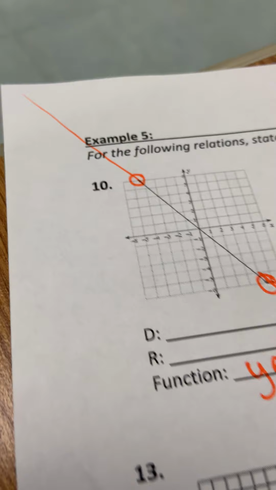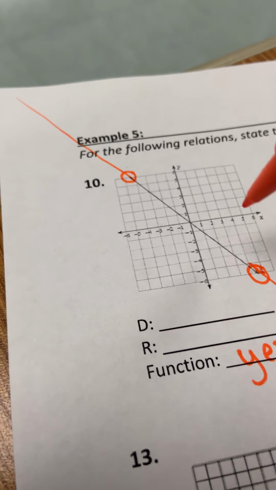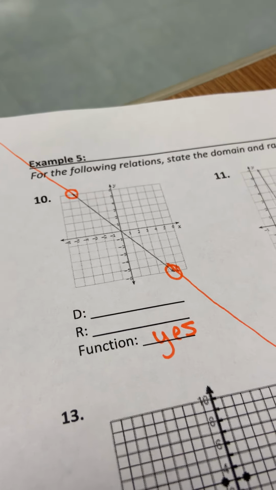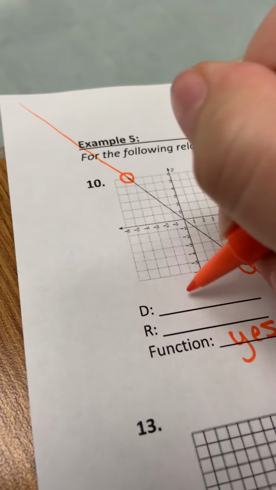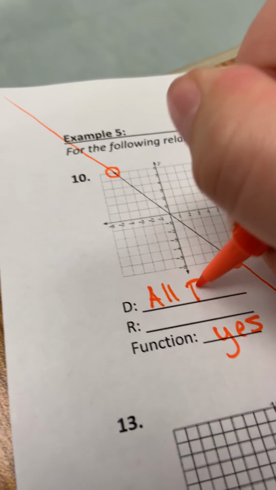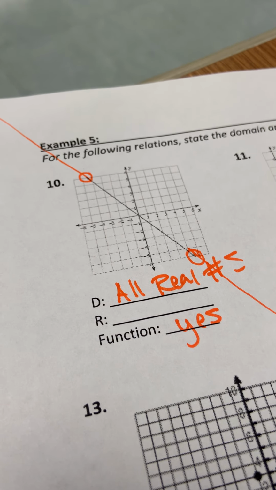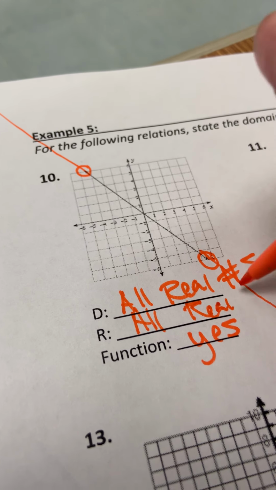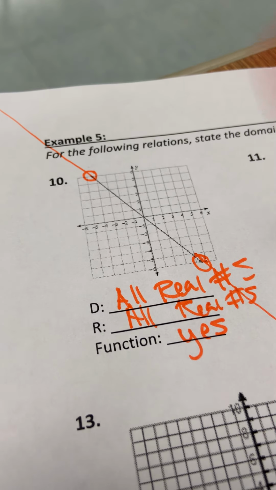So what that means is eventually all of these y values on this axis will be covered, and all of these x values on that axis will be covered. So if all of the numbers possible can be covered, my domain will be all real numbers. And then same with y, all real numbers. That's what that says. So for those, all real numbers for both x and y.